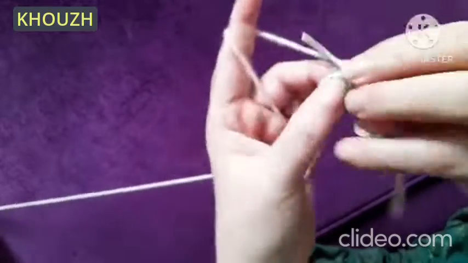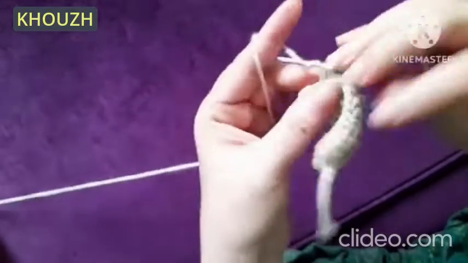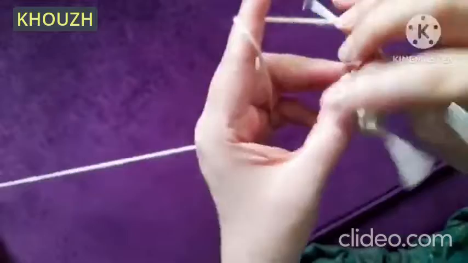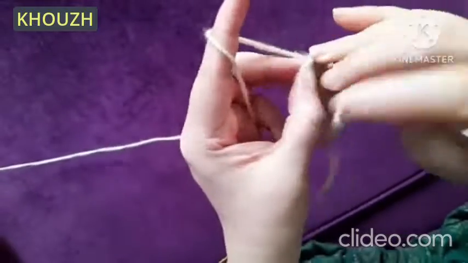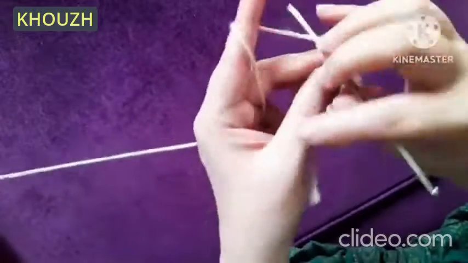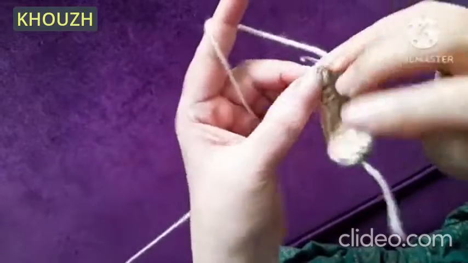Sorry, it is 5 double crochet, and then I will make 2 double crochet in each stitch.